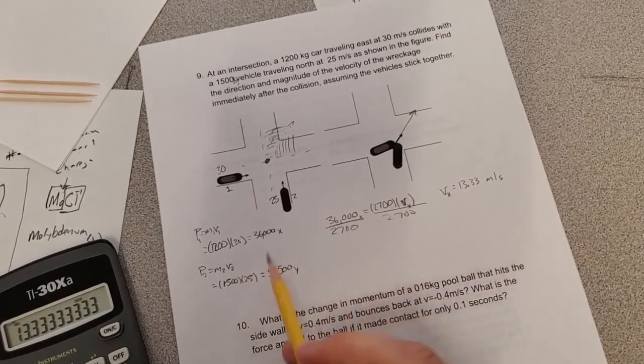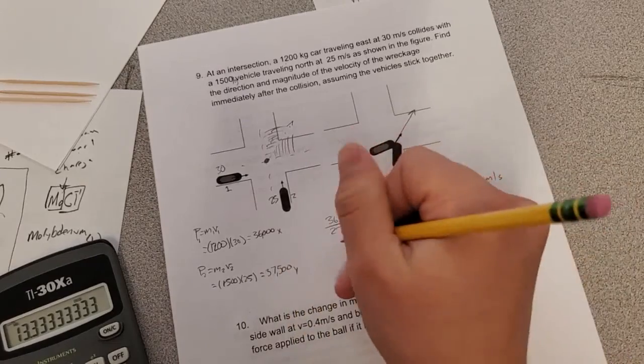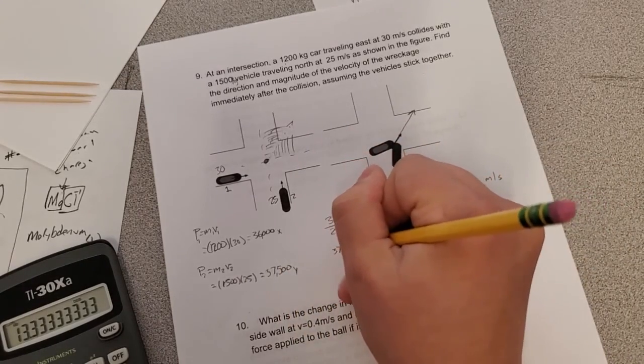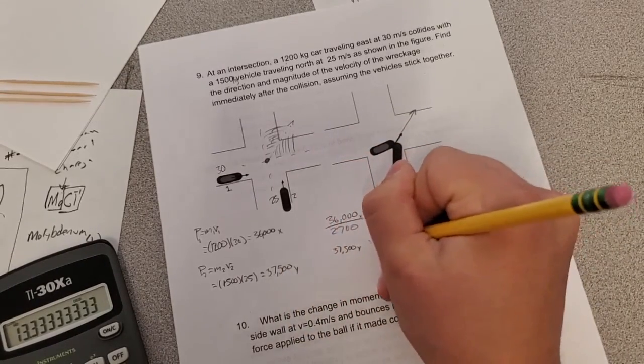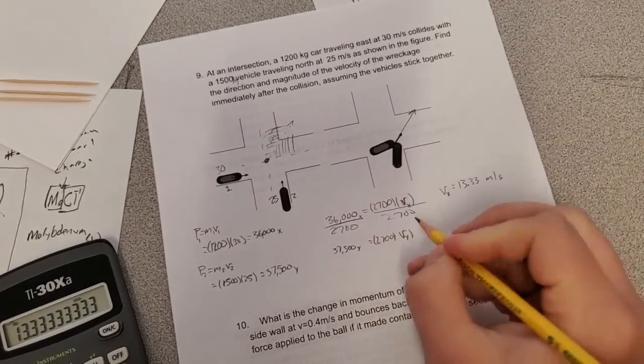Now let's look at the velocity in the y direction. All right, we only have this momentum starting out in the y, so we'll set that equal to it, 37,500, and the y is equal to 2,700, right? The two masses added together, and our velocity in the y at the very end.